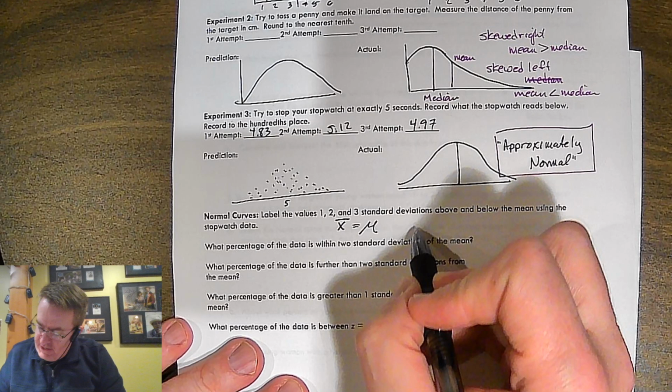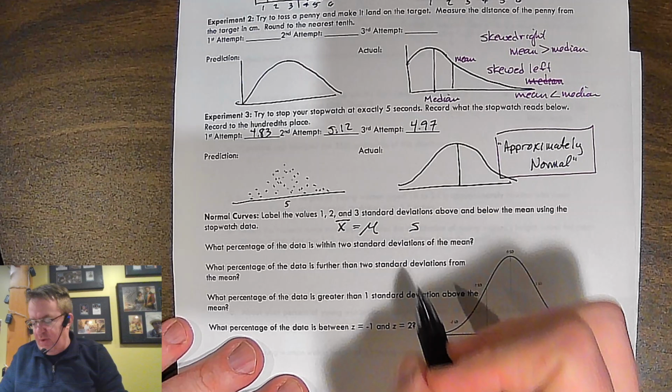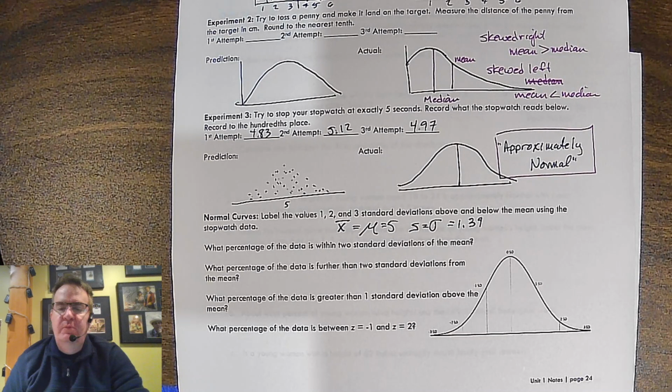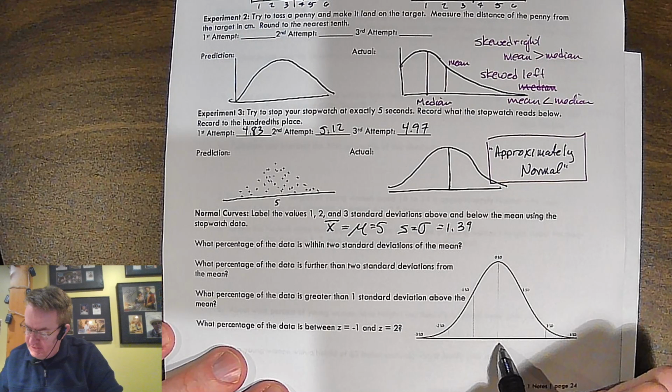Standard deviation, S is going to be the standard deviation that you come up with. There is going to be the theoretical standard deviation there, sigma, and then you're going to get 1.39. So let's say we have mean of 5 and standard deviation of 1.39. Okay? So what ends up happening then? So what ends up happening now is that we're going to go through and just label this out. So down here is 0 standard deviation, so that's going to be my value of 5.